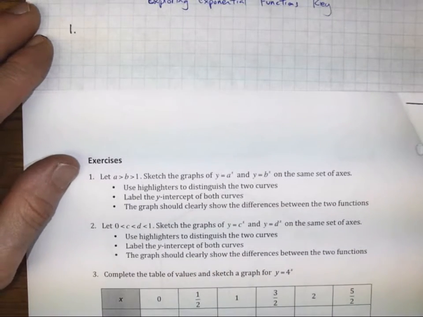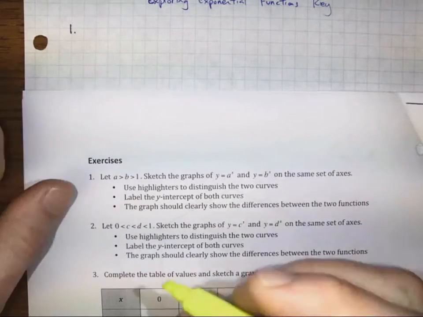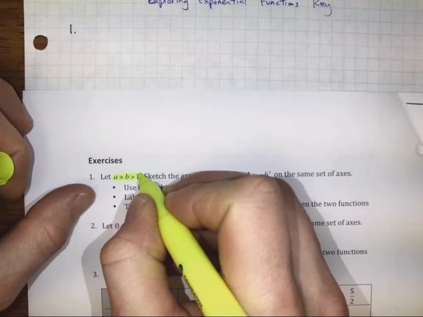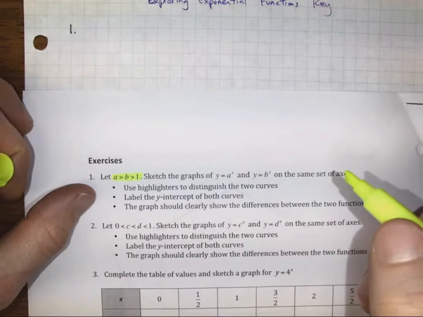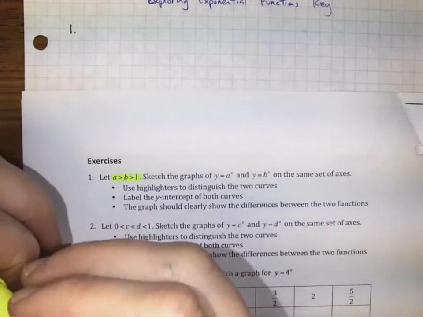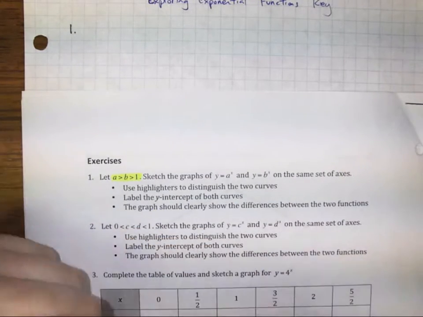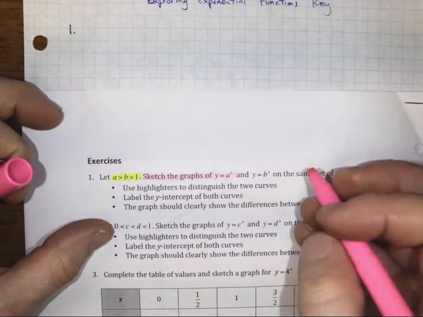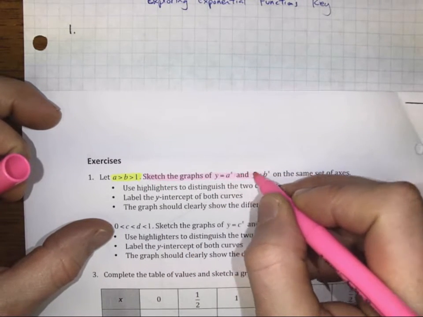Let's read it nice and slowly. It says, let A be bigger than B, which is bigger than 1. Okay. So we're asked to sketch the graphs of A to the power of x and B to the power of x.